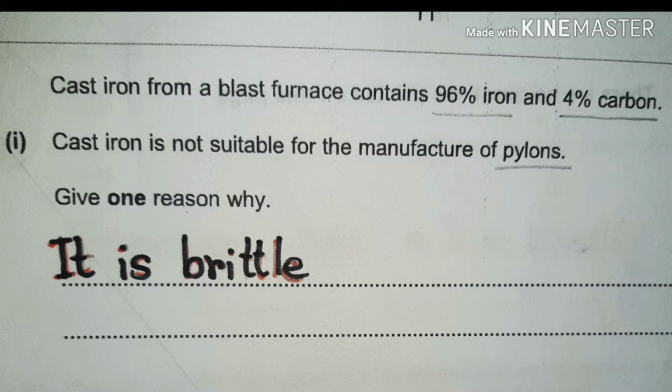Rocks must also be removed. Sorry, I didn't give the answer for the pylon question. Cast iron is not suitable for the manufacture of pylons. Give one reason why. It's brittle, that is the reason.